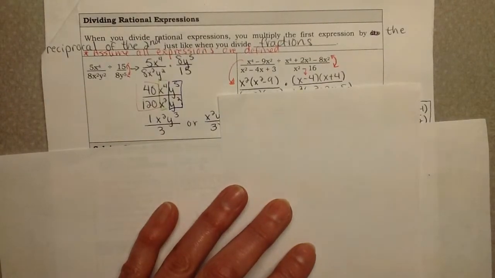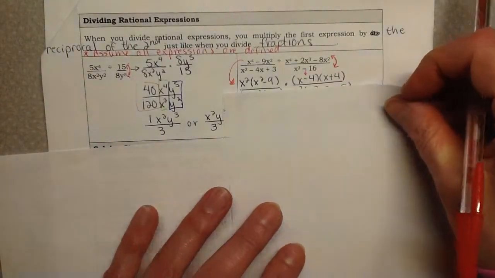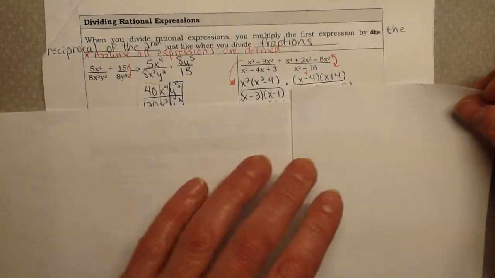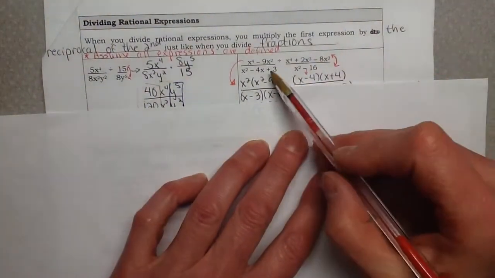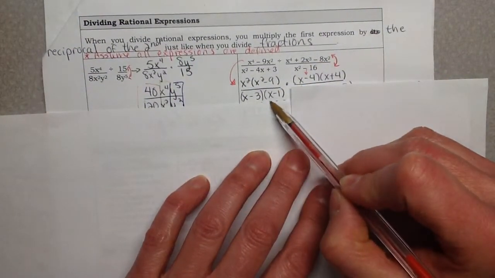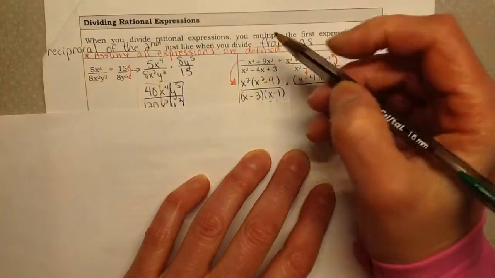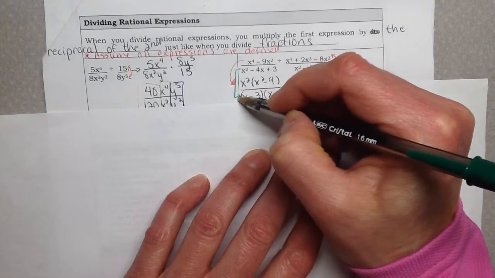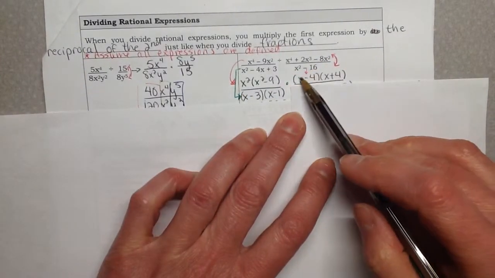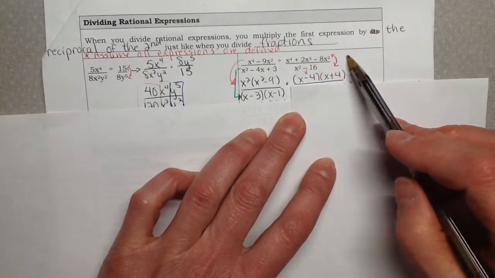And then I factored the denominator, and I'm just going to tell you what the factored form is. Again, you should remember how to factor. So this is going to be x minus 3, x minus 4, which represents this. Let me just show you where these go. And then this has to go in the denominator.